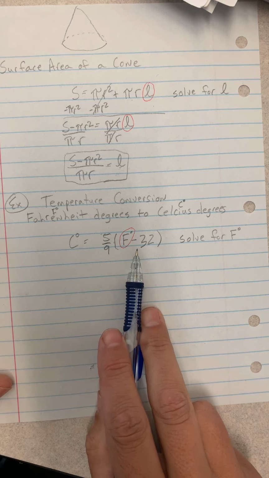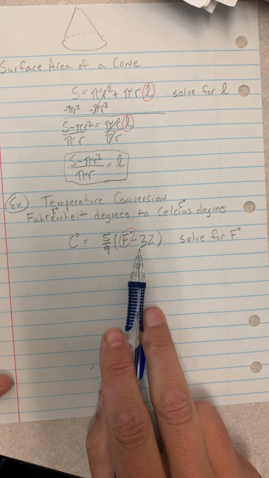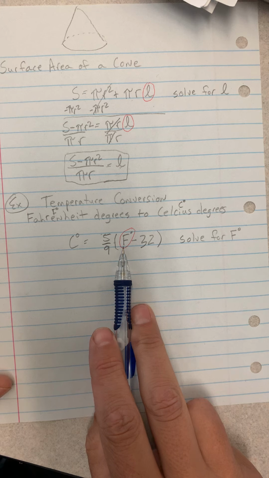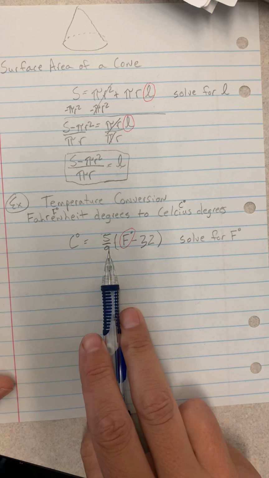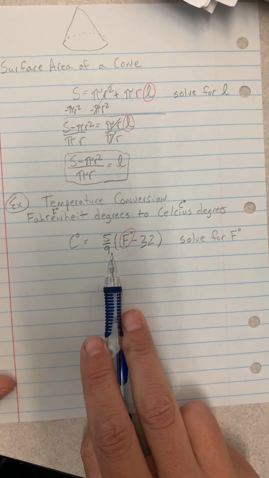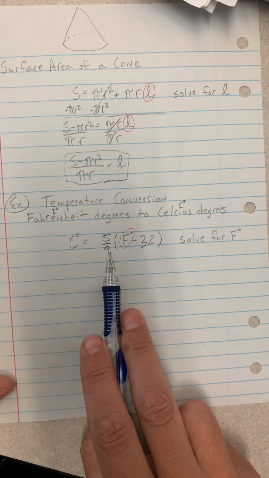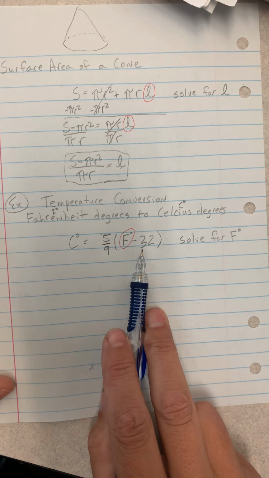That becomes messy. You're going to have a common denominator. Potentially, you're going to have to distribute a fraction. We don't like that. I want to get rid of this 5/9 so I don't have to distribute it.